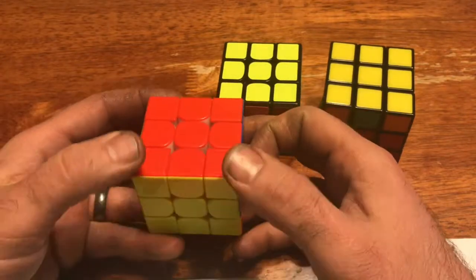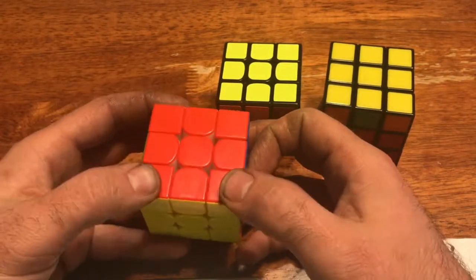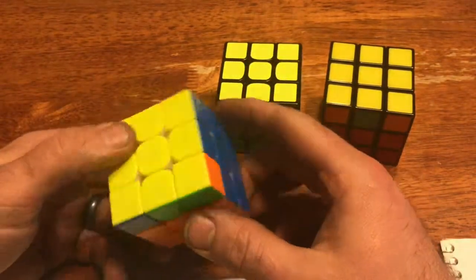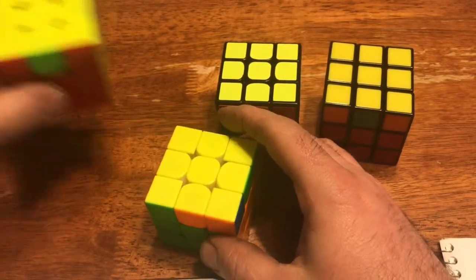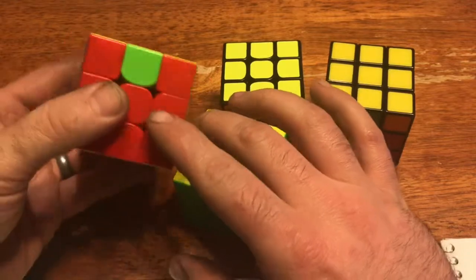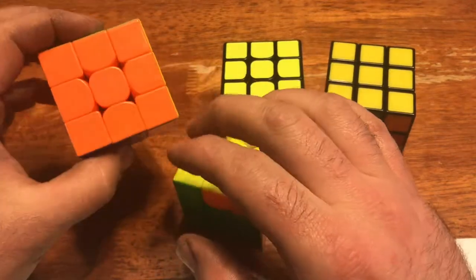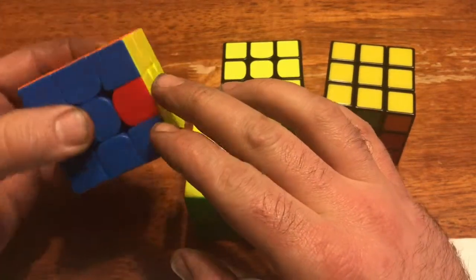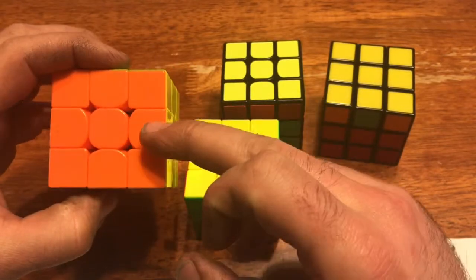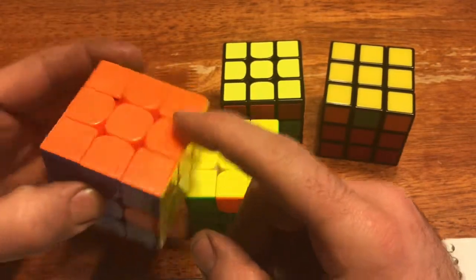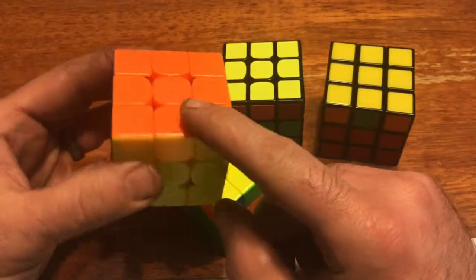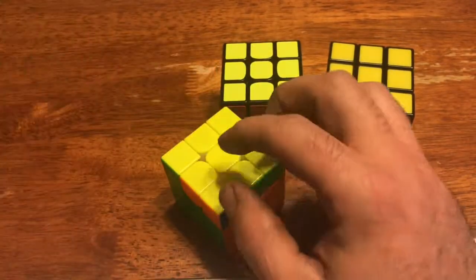So, we have 2 that match on the corners, and those are it. But these ones need to be changed over like this one here, where they have solved corners. And maybe you get solved corners on all of them where this one is not orange, like this is the orange face, so it's not the same color.